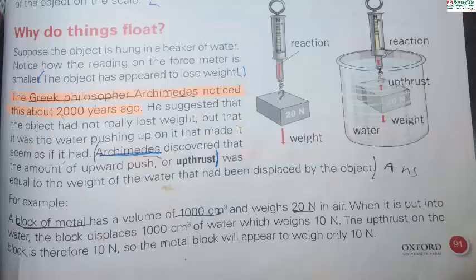Next topic is, why do things float? Suppose the object is hung in a beaker of water. Notice how the reading on the force meter is smaller. The object has appeared to lose weight. The Greek philosopher Archimedes noticed this about 2000 years ago. He suggested that the object had not really lost weight, but that it was the water pushing up on it that made it seem as if it had.